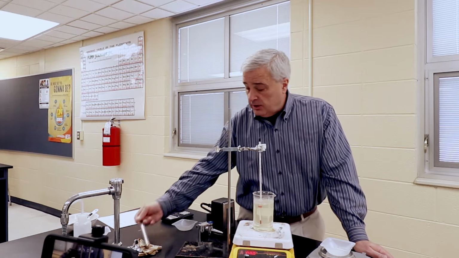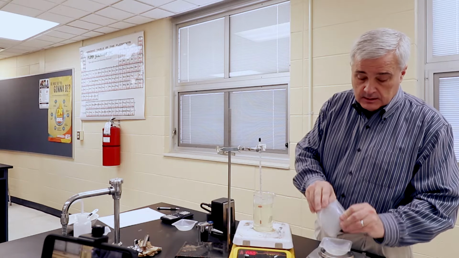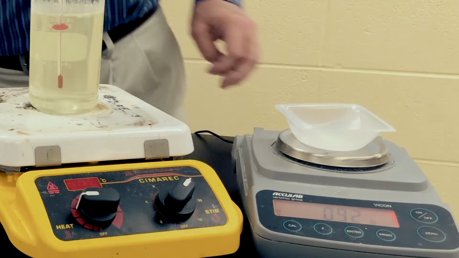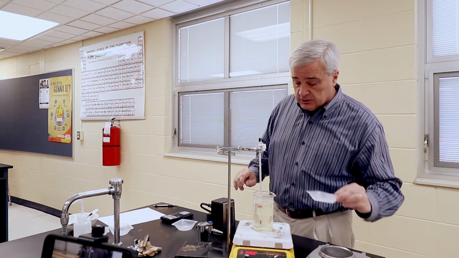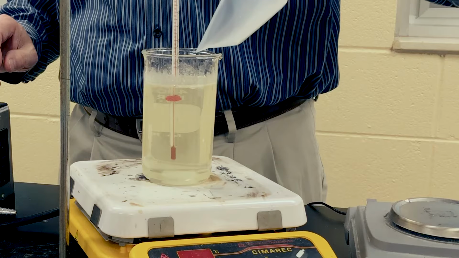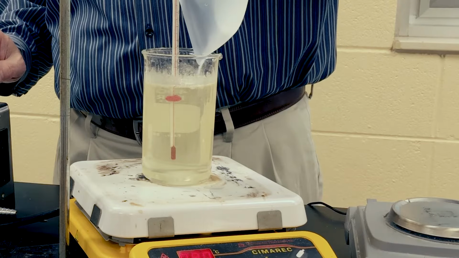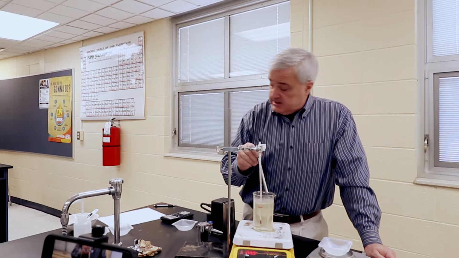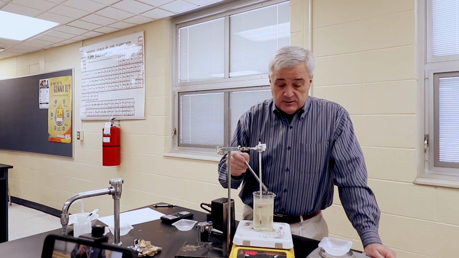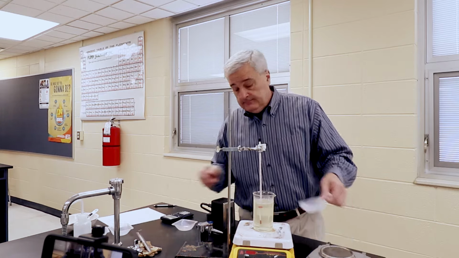So I think we are very, very close, and that is 0.92 grams of sugar. I just don't think this is going to work. There's already some that is floating on top; I'm going to count that as part of the mass of the sugar that has been put in.